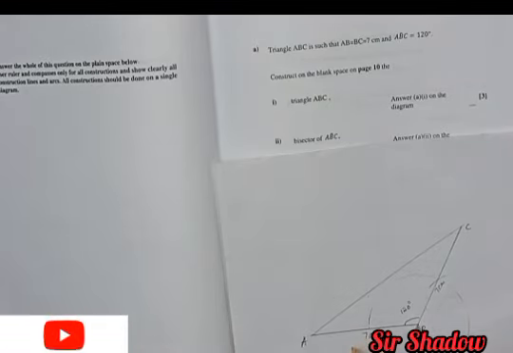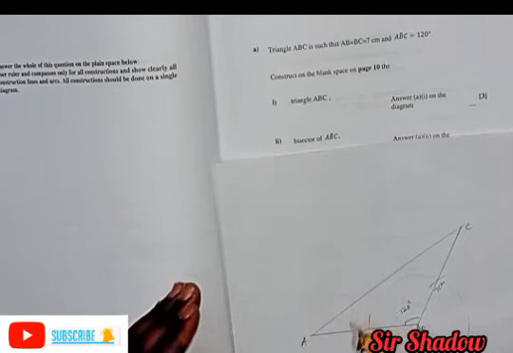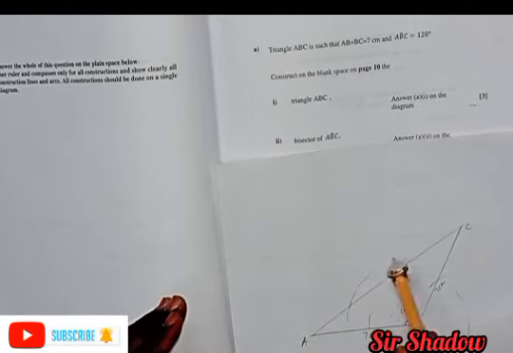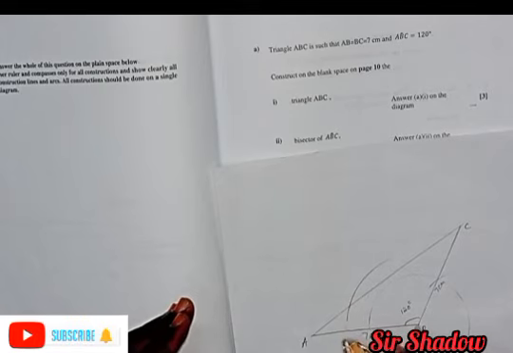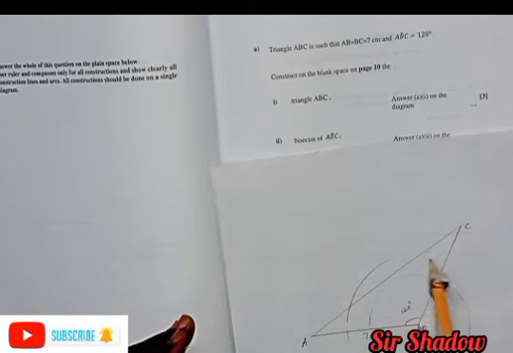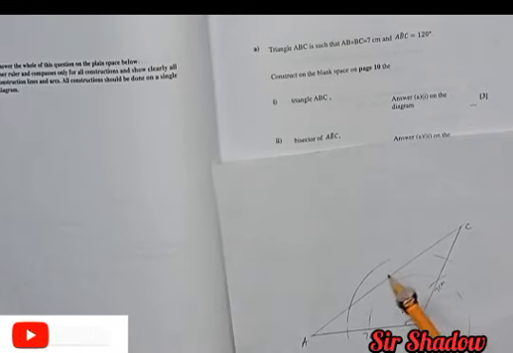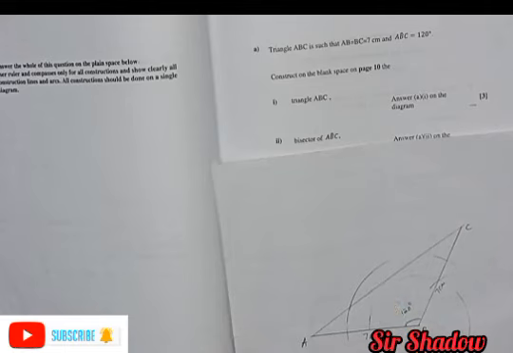We have to draw some arcs. Like this one. Since you want to bisect from this point, you can actually change the radius at any point.